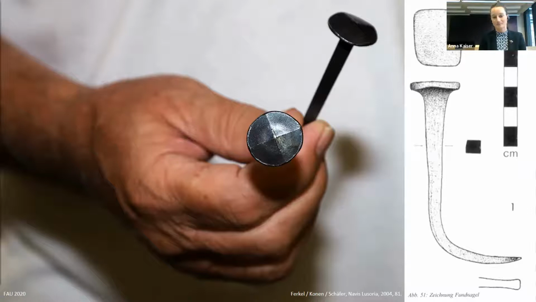And what you see in the drawing here is that when the nail went through the plank, it was bent at the end. So the nails were too long and then bent at the end after having been driven through the planks. And this bending made a very good connection and prevented the nail from getting out again. So very clever, actually, doing it that way and fixing the nail to the wooden planking.